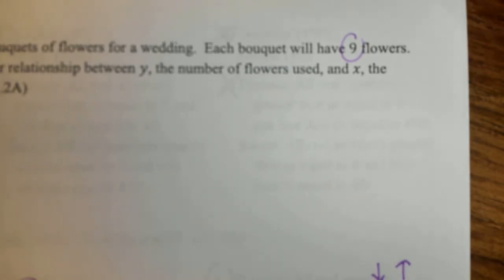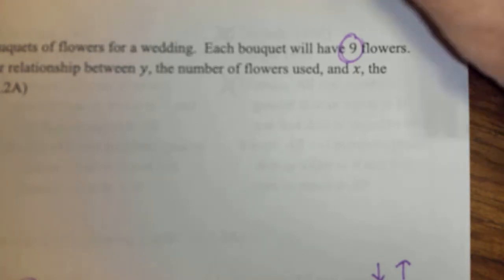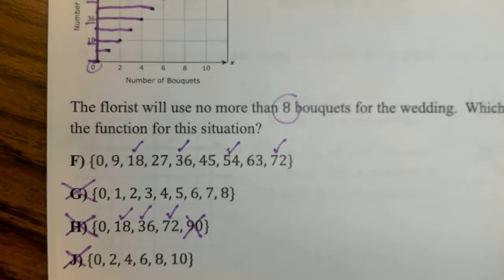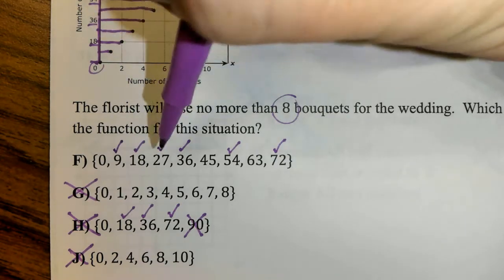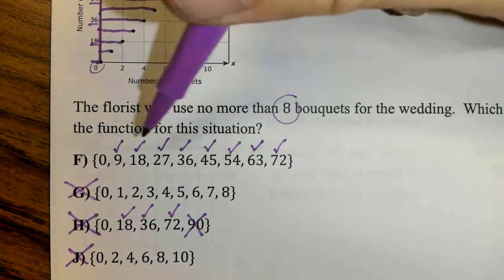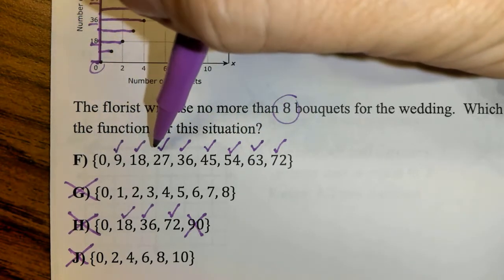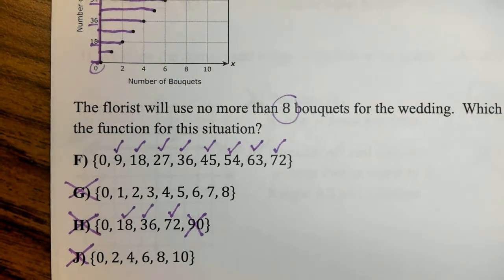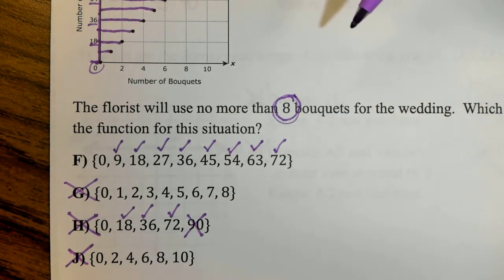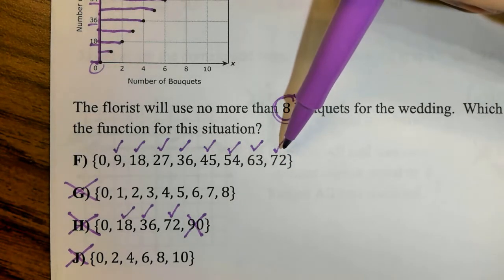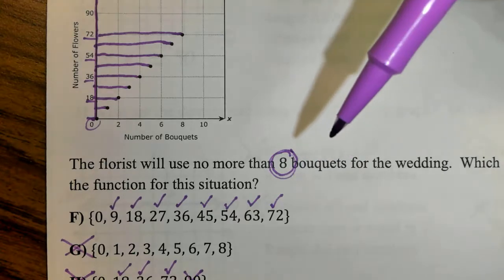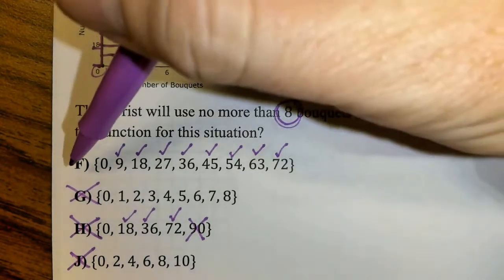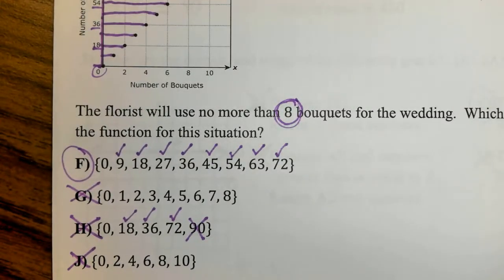Maybe not. Okay, so if I have 9 flowers, that means I'm going by 9s, right? So if I go down here, going by 9s, I have 9, 18, 27, 36, 45, 54, 63. Those are all 9s, right? That's 9 times 1, 2, 3, 4, 5, 6, 7, 8, which had also told me I should have no more than 8 bouquets. So I shouldn't go higher than 9 times 8. Make sense? Hopefully. If not, hopefully the graph helped you, because you can just look at the picture and look at the dots. Anyway, F is my answer, and I'm done.